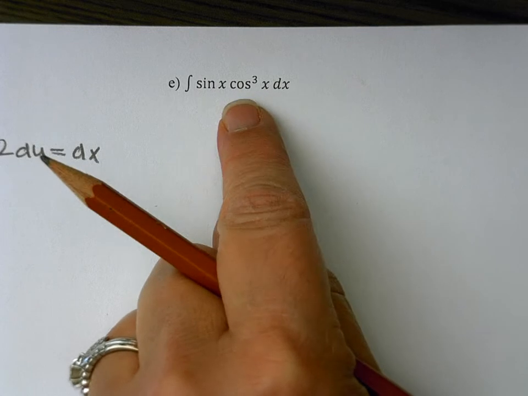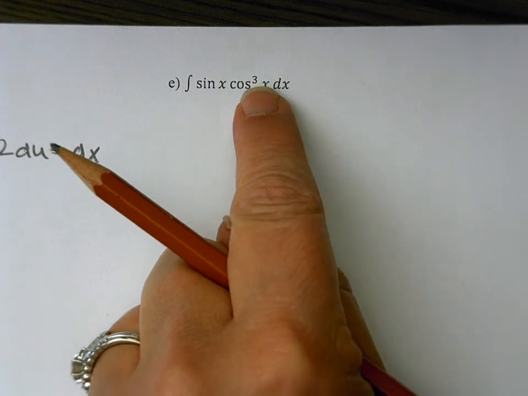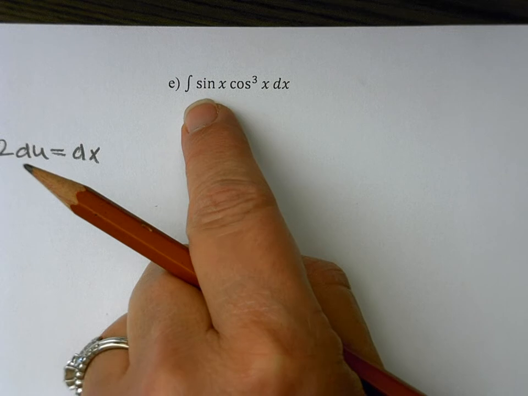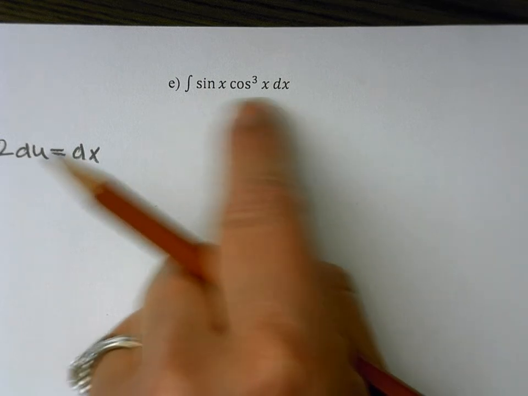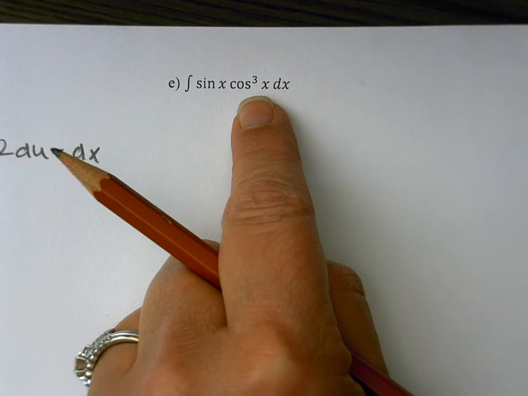Yes, I know the integral of sine. Yes, I know the integral of cosine. Yes, I have a power. But I don't have anything in the list of 6 that looks like that, right? And so I don't have a product rule for integration, so I cannot make one up.